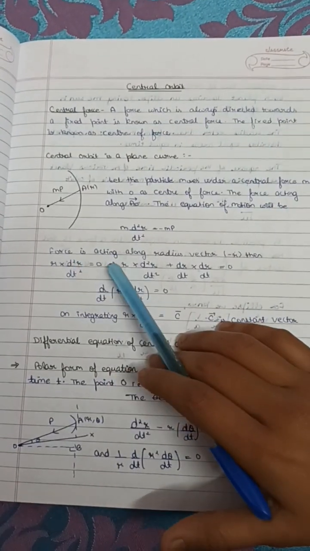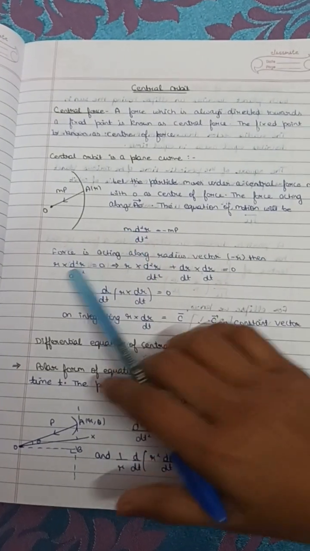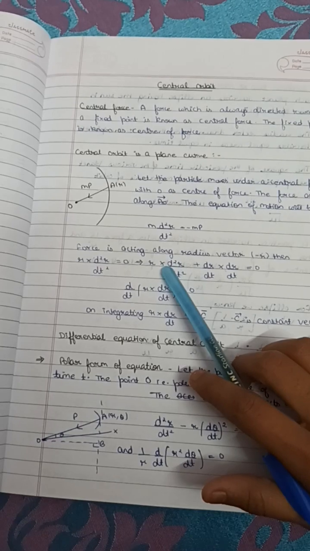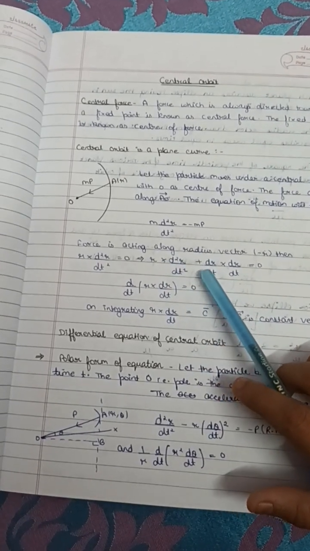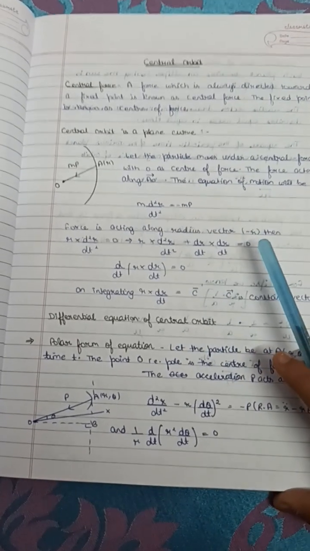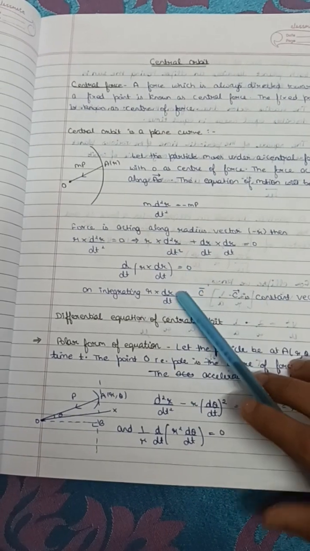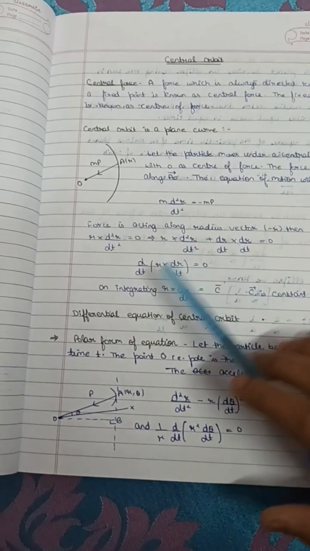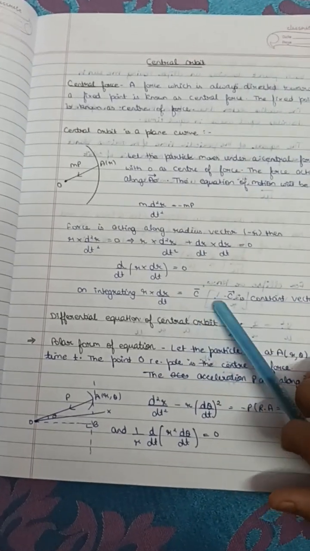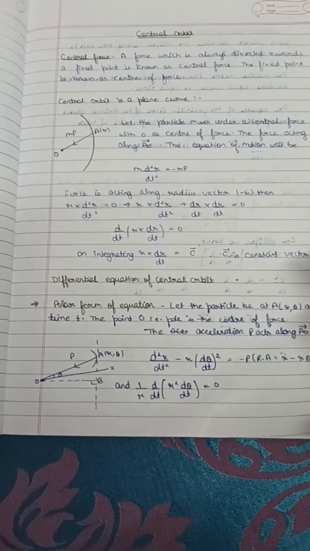The force is acting along the radius vector -r, then r × d²r/dt² = 0, that is, r × d²r/dt² + dr/dt × dr/dt = 0. We can write it as d/dt (r × dr/dt) = 0. Then when we integrate this expression, we get c, where c we define as a constant vector. Now there is a differential equation of a central orbit.